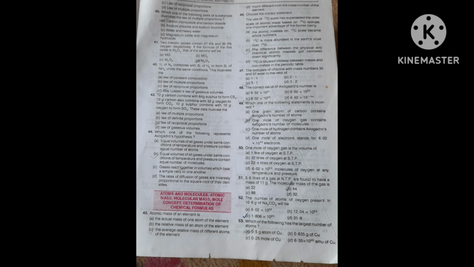Again, one more time, I am telling you the question. Which one of the following has the largest number of atoms? First option is 0.5 gram atom of copper. Second option is 0.635 gram of copper. Third option is 0.25 mole of copper. And fourth option is 6.35 into 10 to the power 20 AMU of copper.